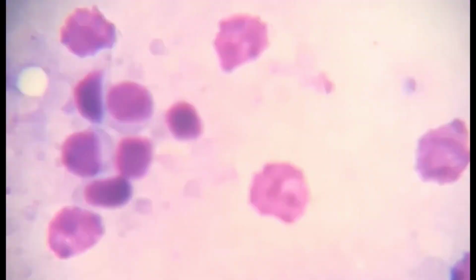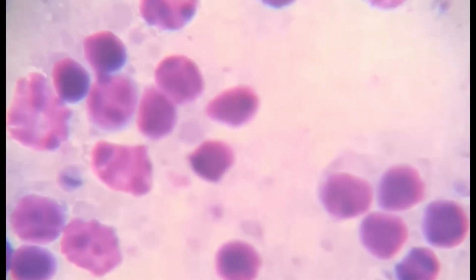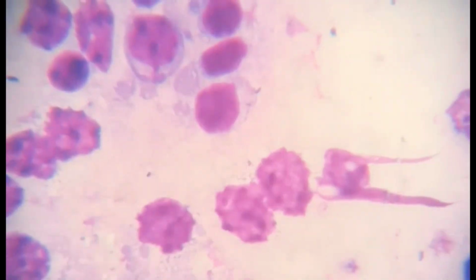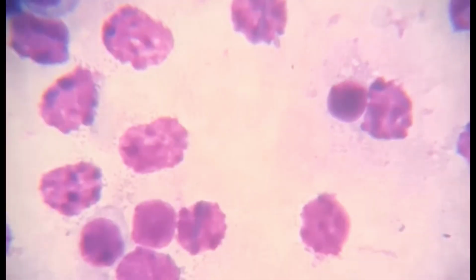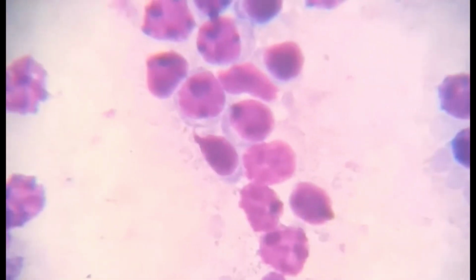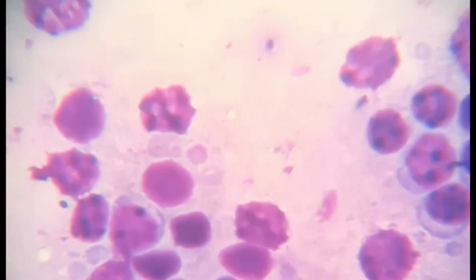Ki67 proliferation index. The Ki67 proliferation index measures the percentage of cells actively dividing. A higher Ki67 index is associated with more aggressive disease and may be indicative of a poorer prognosis.